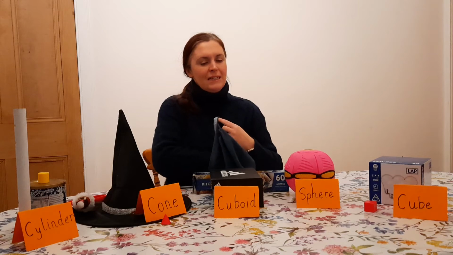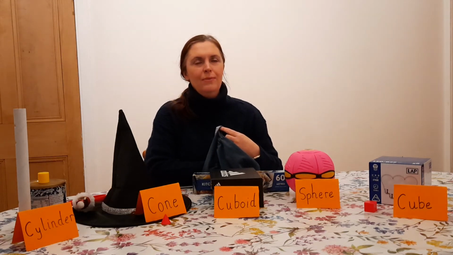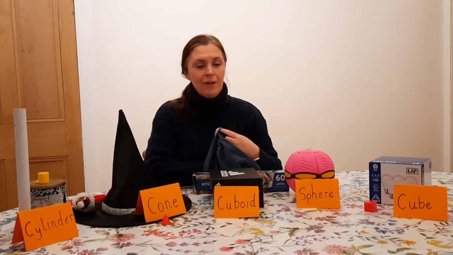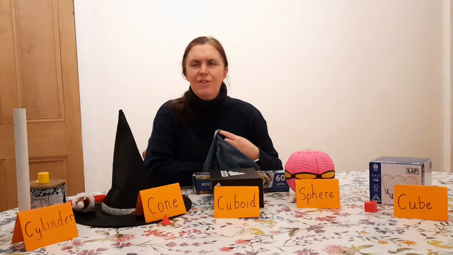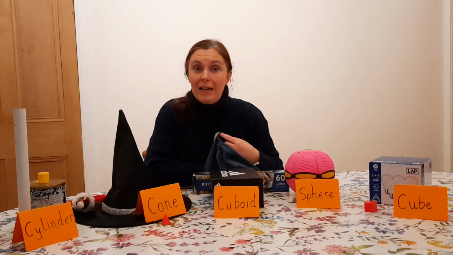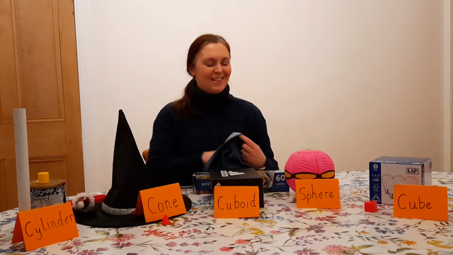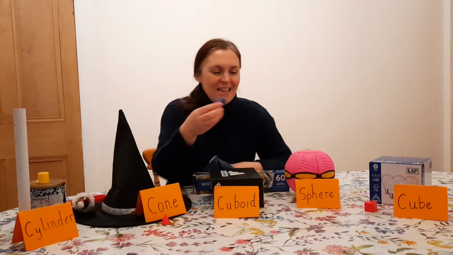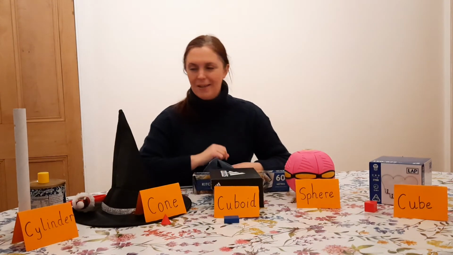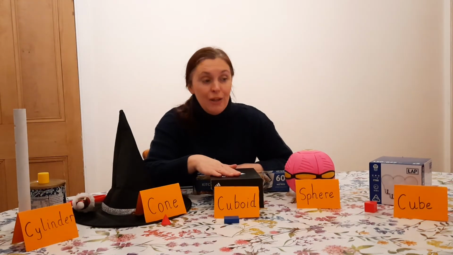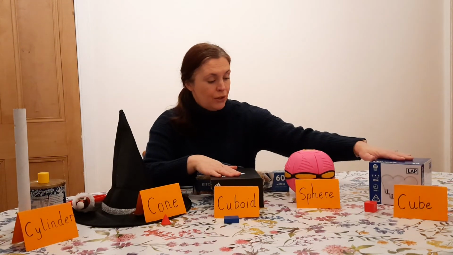Let's see what else I can find in here. Oh, this one has got, let's see, 1, 2, 3. This one's got corners as well, boys and girls. It seems to have 8 corners as well. Oh, but the face of it feels a bit like a rectangle. Oh, I know what this is. Do you, boys and girls? Yes, it's a cuboid. I found a cuboid in my bag. So far I found a cylinder, a cone, a cuboid, and a cube.